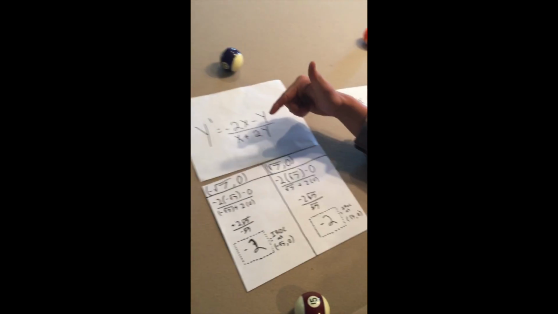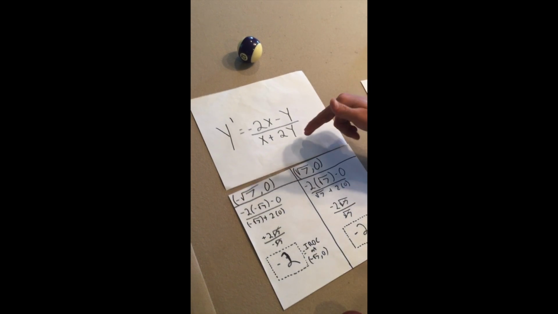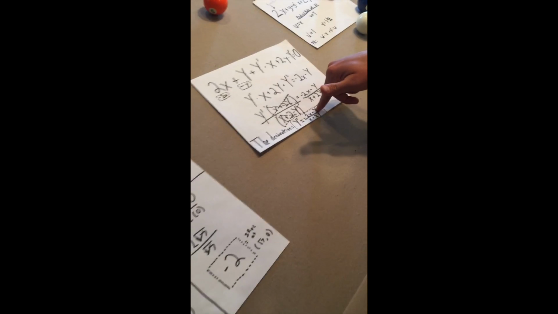All right, so we already found that y prime equals negative 2x minus y over x plus 2y. Dakota figured that out. That's the derivative.